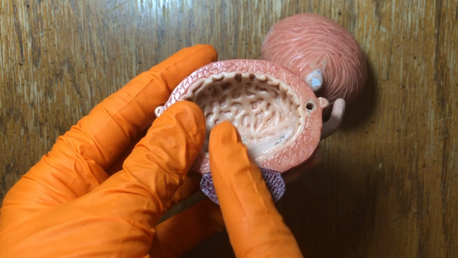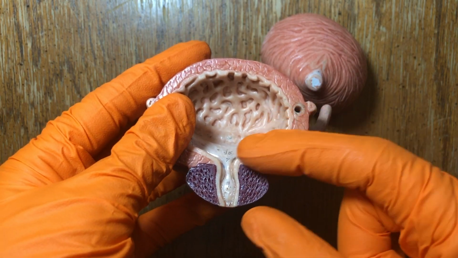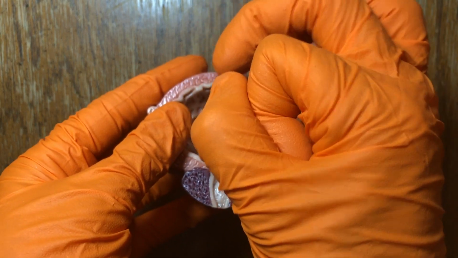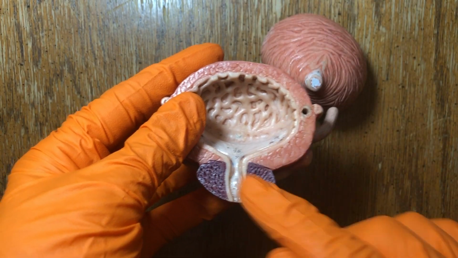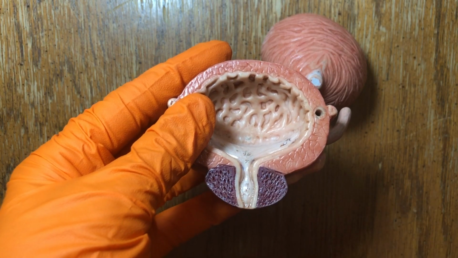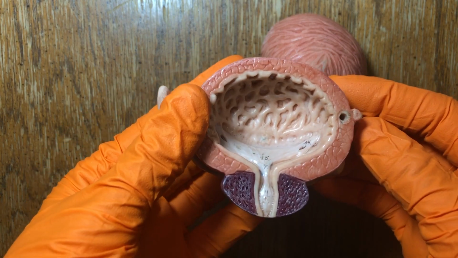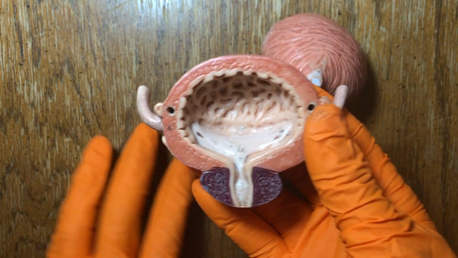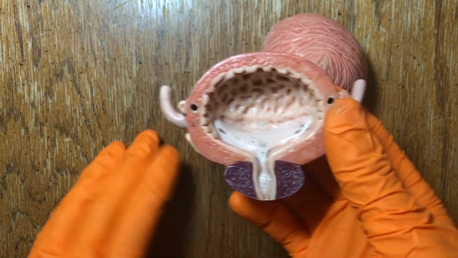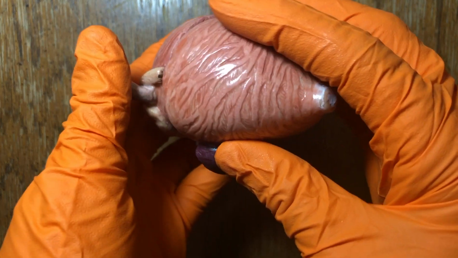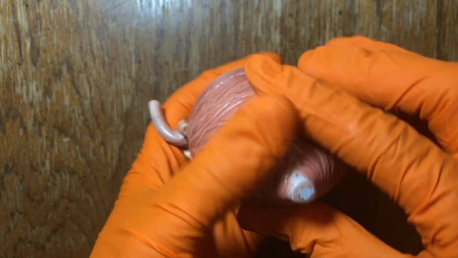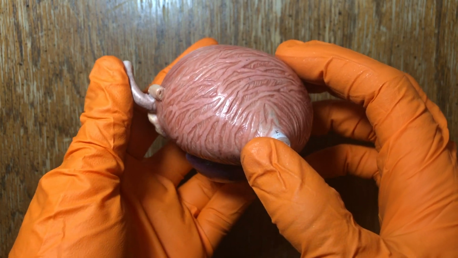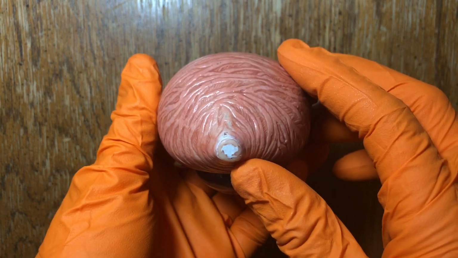So again, remember the passageway is the urethra, but we have two sets of muscles. Remember, sphincter muscles are what allow the opening and closing of a part of the body to control the passageway of that. So another thing we want to ask is this a male or female bladder? Male and female bladders look similar, except for the extra external structures that males have.